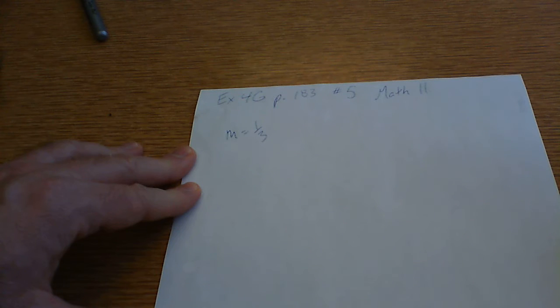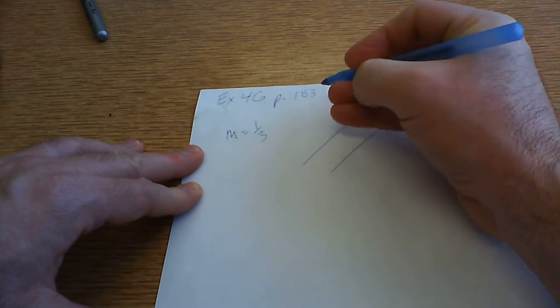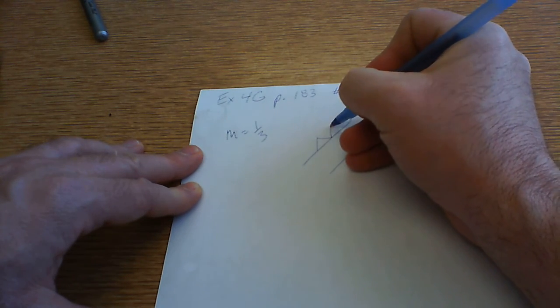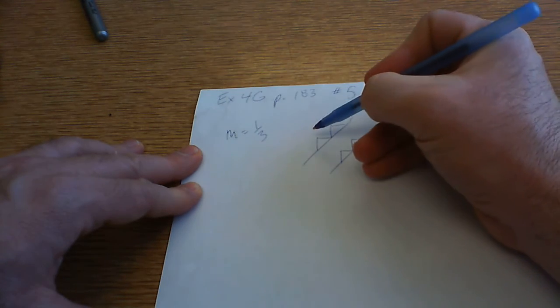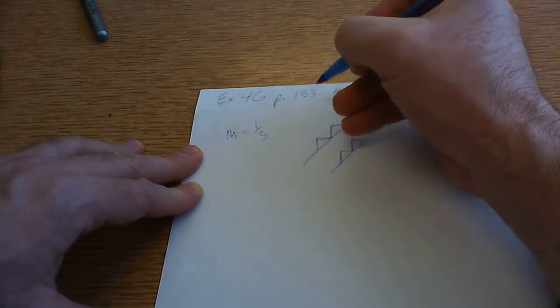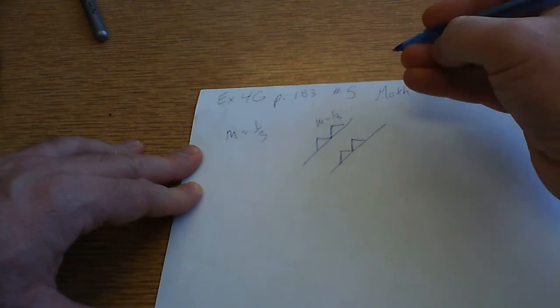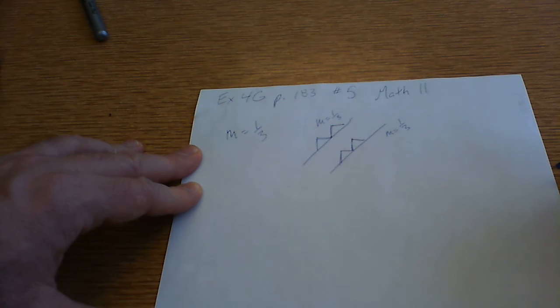The other ski slope, well, if it's parallel, then what do we know about it? That's right. If they're parallel, they're going to have the same slope. Again, if we have two parallel lines like this, if this one goes up 1/2, up 1/2, then this one also has to go up 1/2, up 1/2. Or in this case, up 1/3, up 1/3, up 1/3, up 1/3. So if this has a slope of 1/3, this ski slope must also have a slope of 1/3, or a gradient of 1/3.